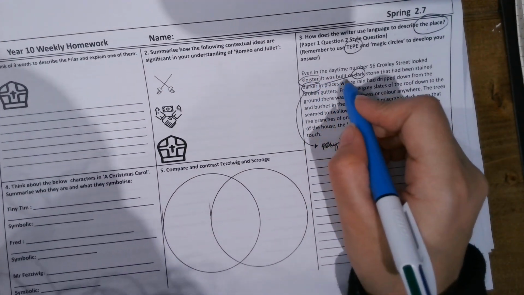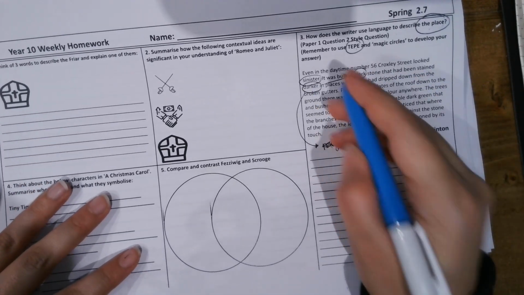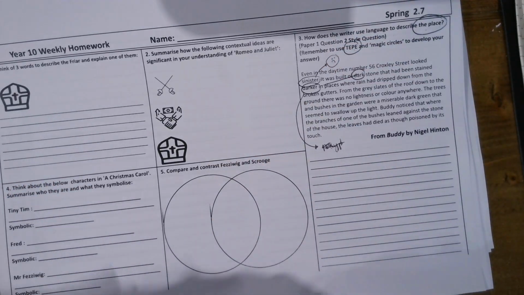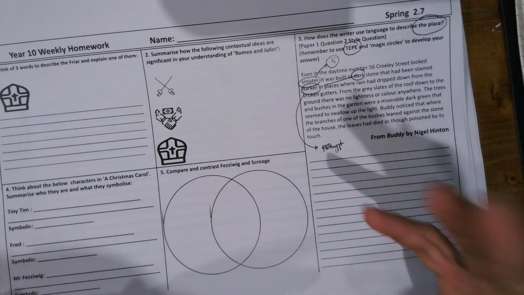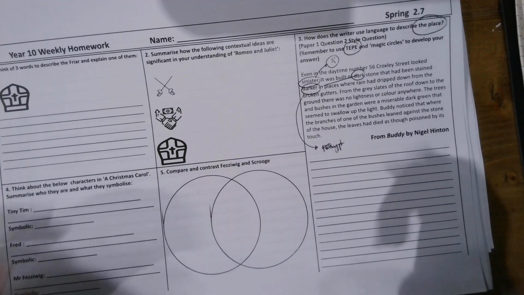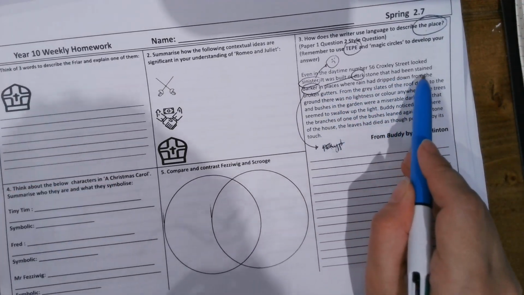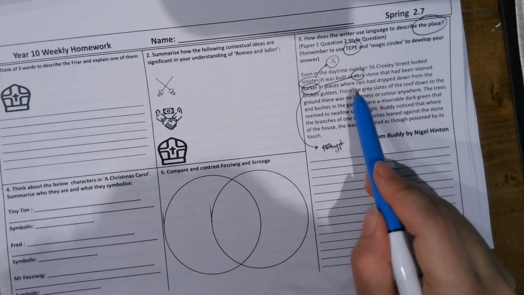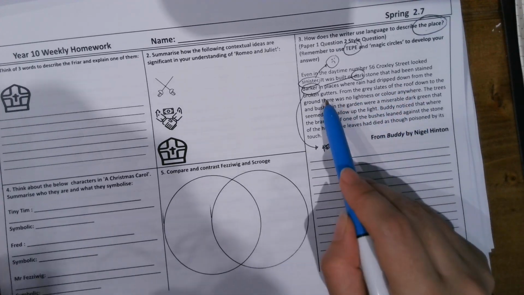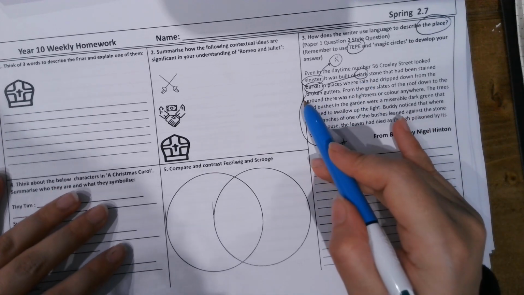"Even in the daytime, number 56 Croxley Street looks sinister." So I already know that this place is going to be a bit scary, ominous and threatening. Actually, I'm starting to get words in my mind that I might want to use. "It was built of dark stone that had been stained darker in places where rain had dripped down from broken gutters." One of the first things I notice is that you've got the word dark and darker.